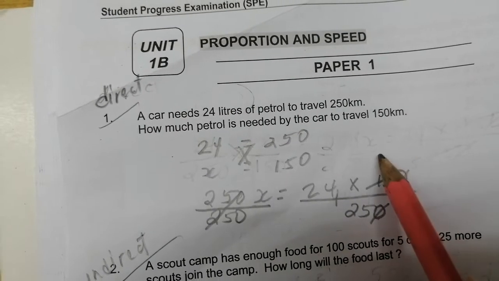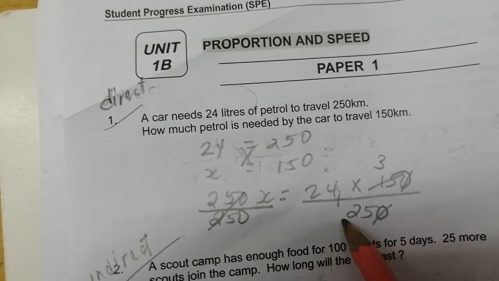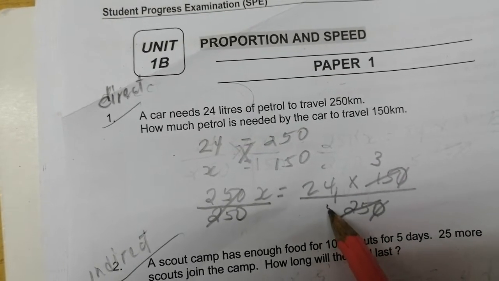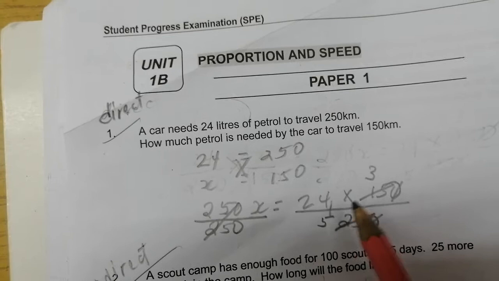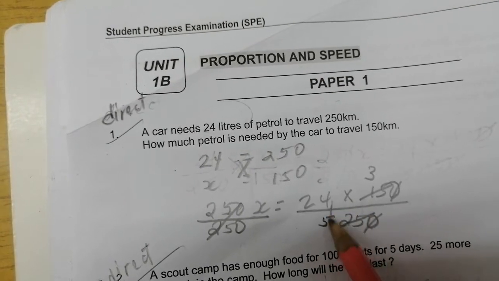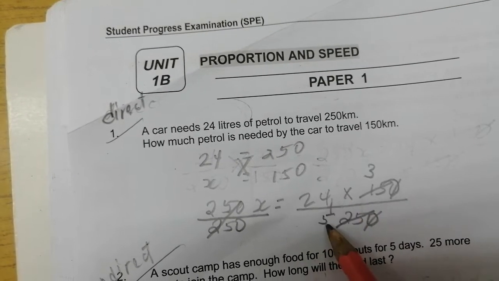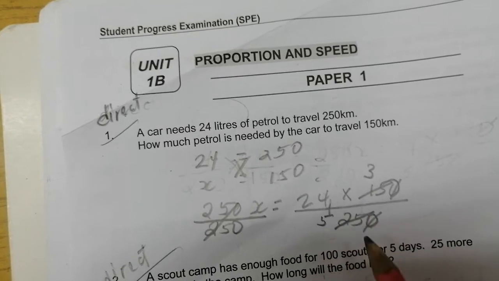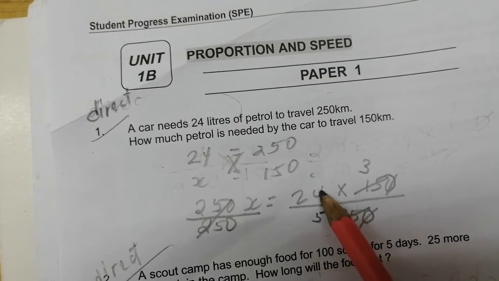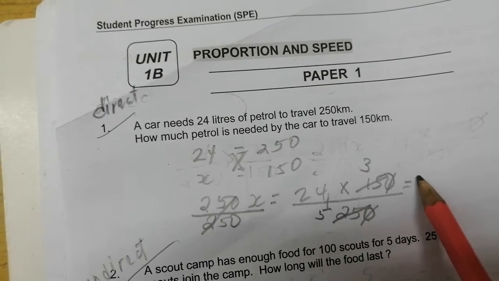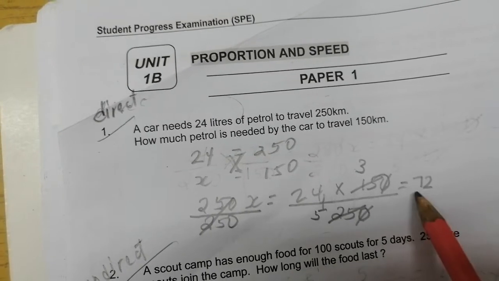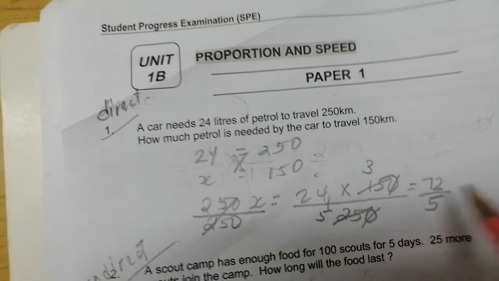So 15 divided by 5 is 3. 25 divided by 5 is 5. Then, you see if you can simplify. 24 and 5 we cannot, so we just proceed to multiplication. 24 times 3 is 72, then over 5.